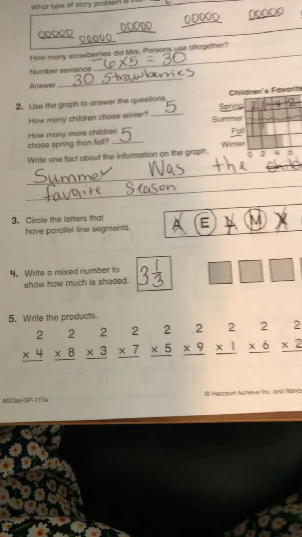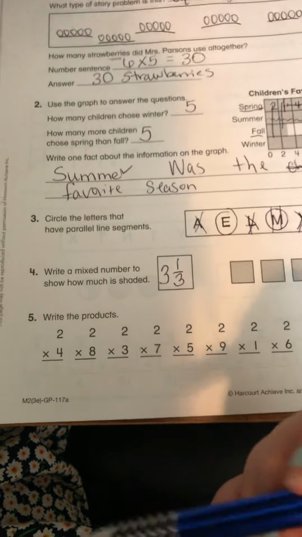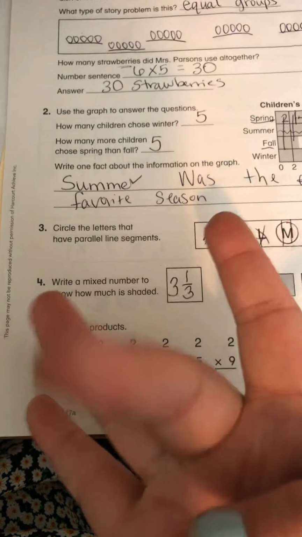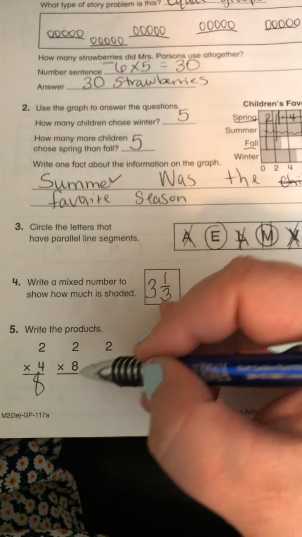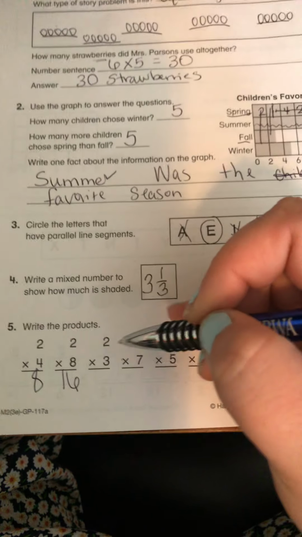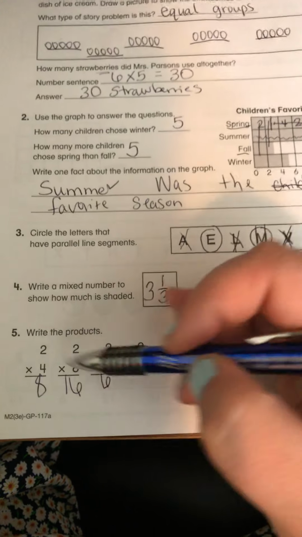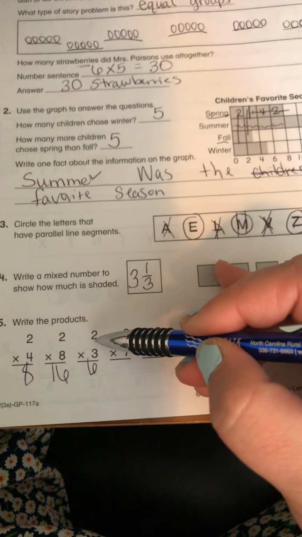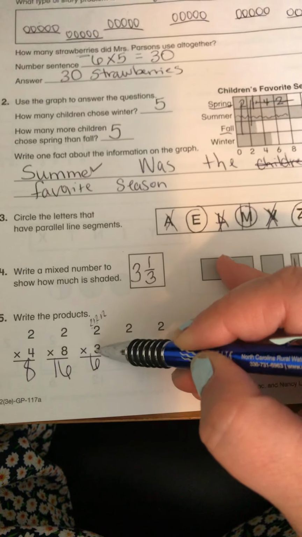At the bottom, write the products, which means find the answers. We're writing the answers for our multiplying by 2 facts. So let's do it together. 2 times 4 is? Good, 8. And if you didn't know that, look at the bottom number, hold up 4 fingers, and count by 2. 2, 4, 6, 8. Good. 2 times 8 is? 16. 2 times 3 is? 6. Same thing. If you're not getting these, all these are our 2 facts, so that means we're going to count by 2s. This is the same thing as saying 2 plus 2 plus 2 because it's 3 times, right?